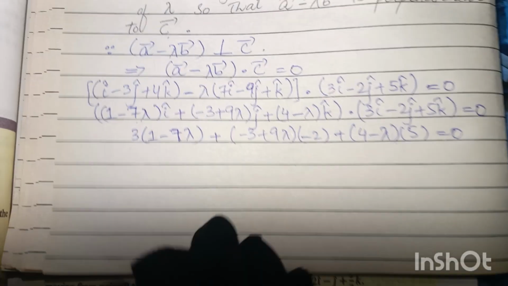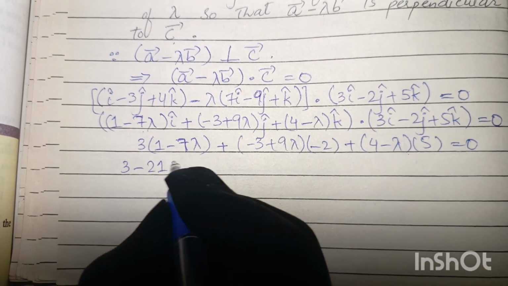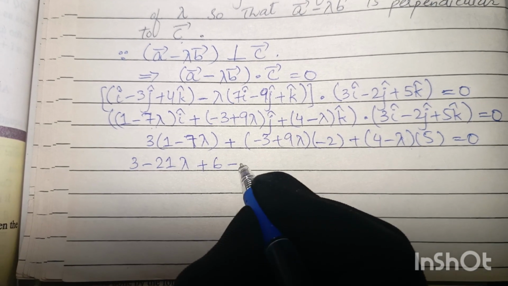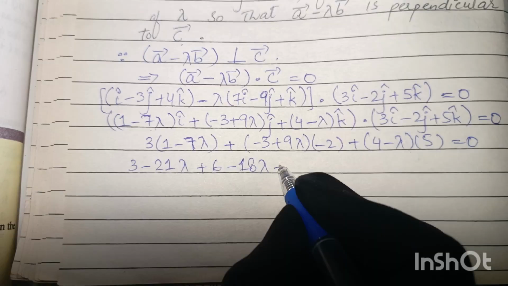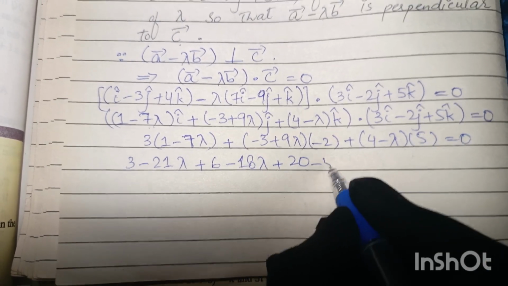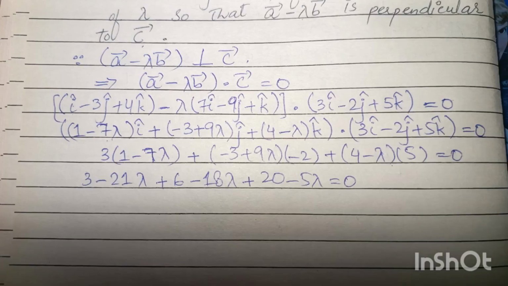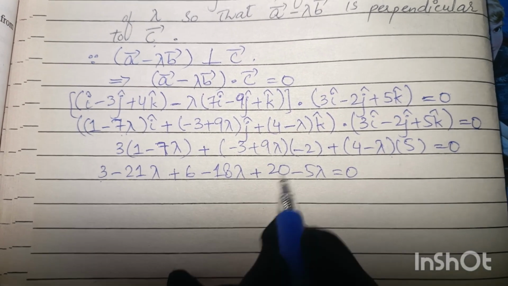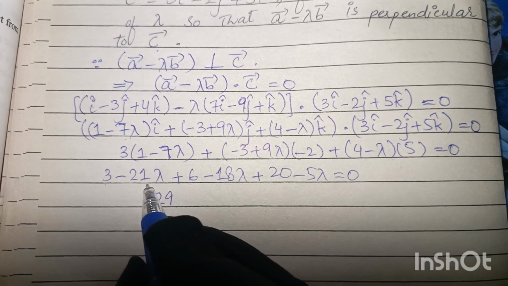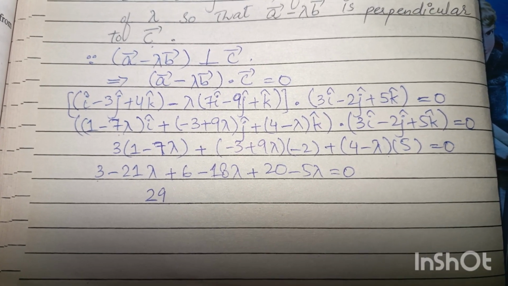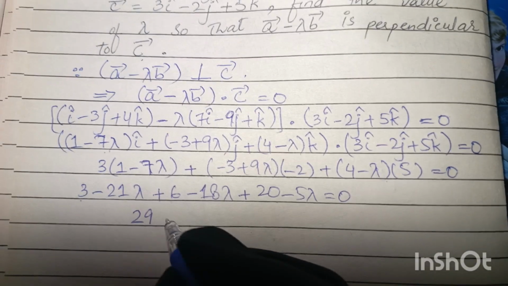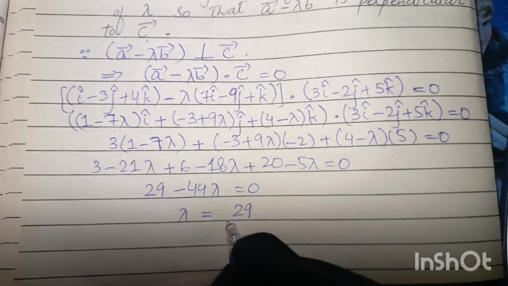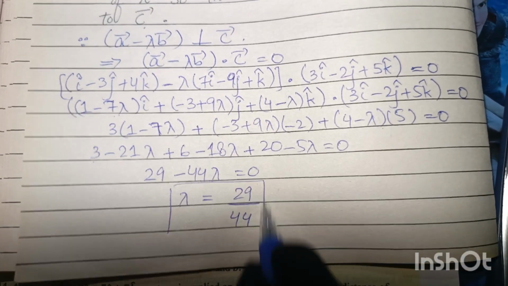is equal to 0. Now 3 minus 21 lambda, minus 3 multiplied by minus 2 is plus 6, minus 9 twos are 18 lambda, plus 4 fives are 20 minus 5 lambda is equal to 0. So like terms will be solved out. 3 plus 6 plus 20, which is 29, and minus 21 minus 18 and minus 5 will be added, which is equal to minus 44 lambda, and lambda is equal to 29 by 44, which is our required answer.